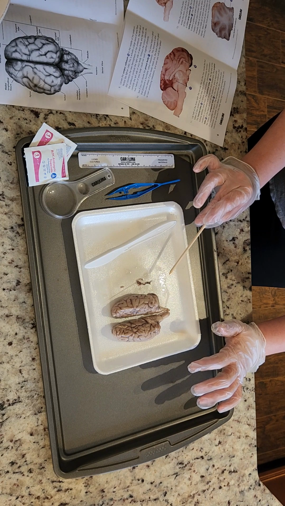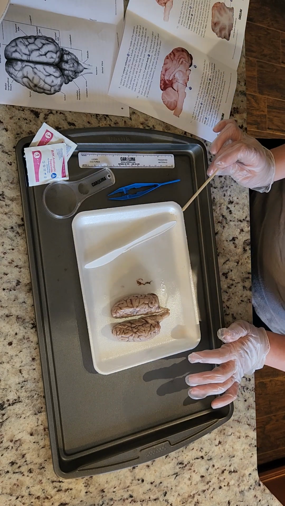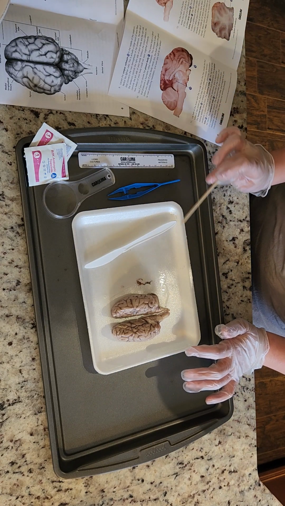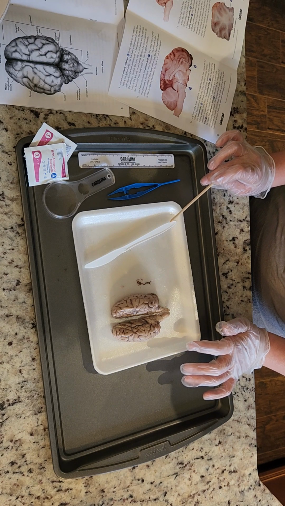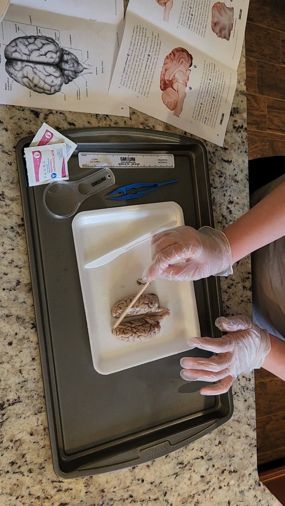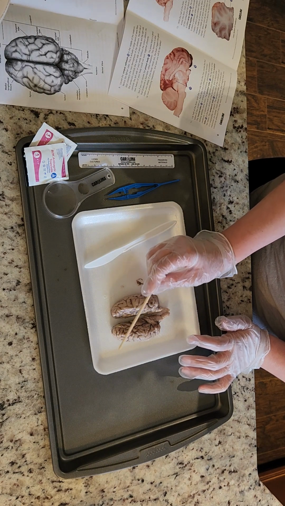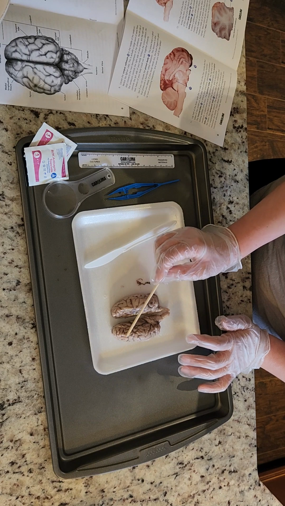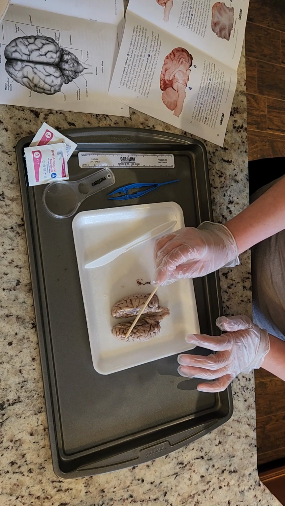Okay. So now we're looking at the lobes of the cerebrum. So we've got, right here is the frontal lobe. It's where emotions, planning, problem solving comes from.